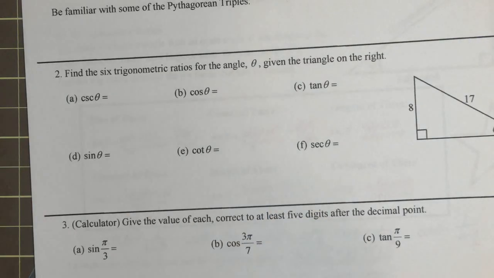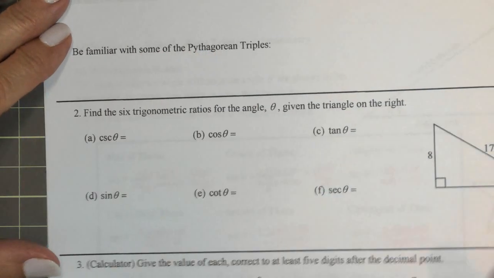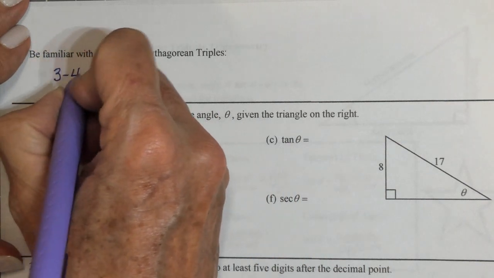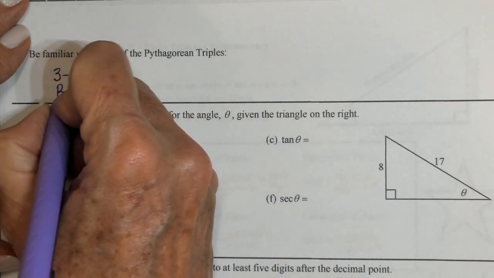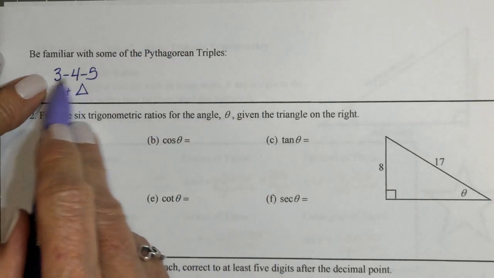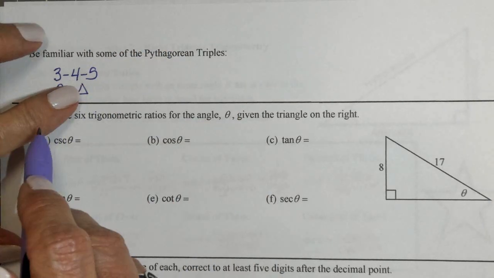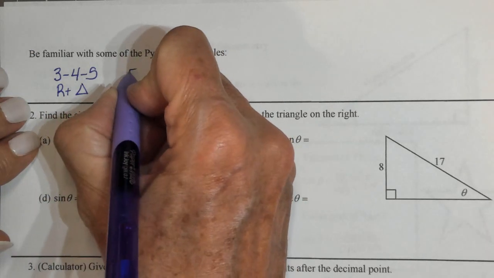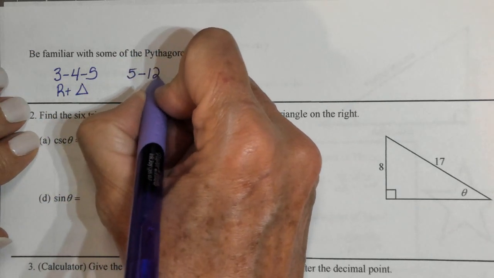Alrighty. Do another one. Oh, we're going to be familiar with some of the Pythagorean triples. There are a lot of Pythagorean triples, but we need to just remember a few of them. The one that everybody likes and is familiar with, it seems, is 3, 4, 5 right triangles. The two legs are 3 and 4. The hypotenuse is 5. Of course, the hypotenuse is always the longest one. The next one I'd like you to recall is 5, 12, 13.